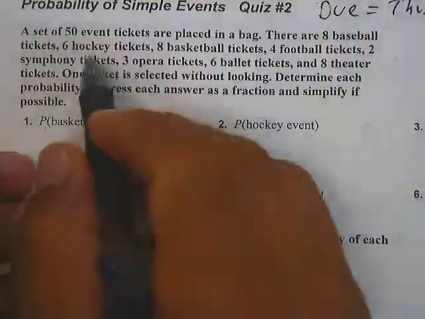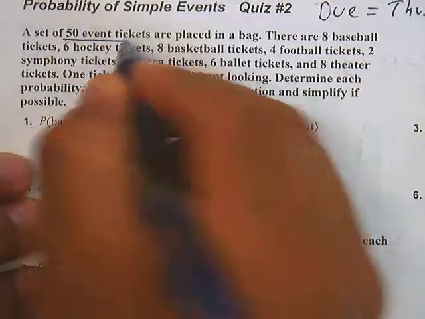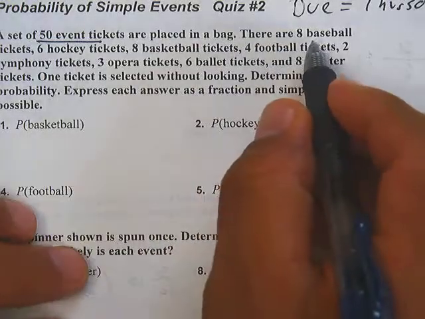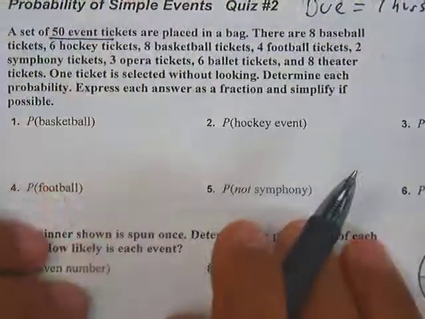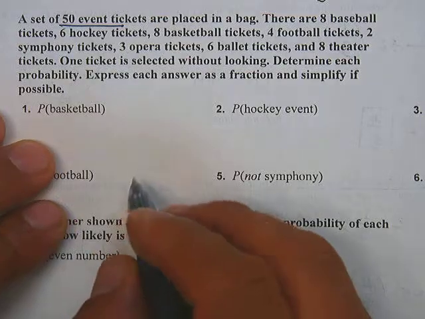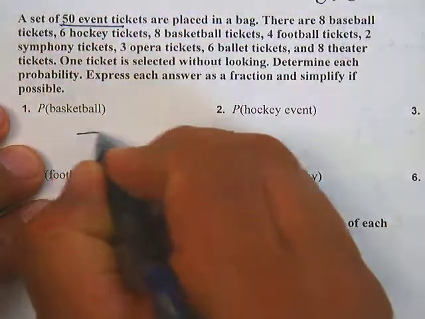The same thing for these here. All you got to do is read it. Okay, it tells you a set of 50 event tickets. Look, it's still even telling you the total, and it tells you individually what type of ticket you have.